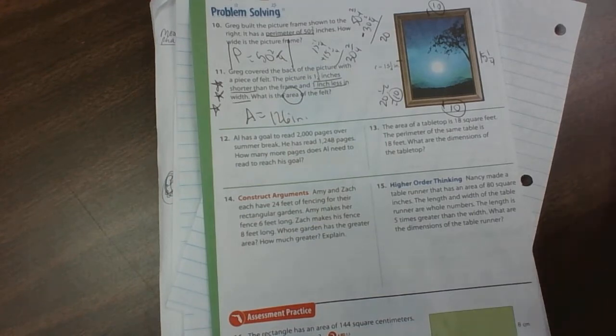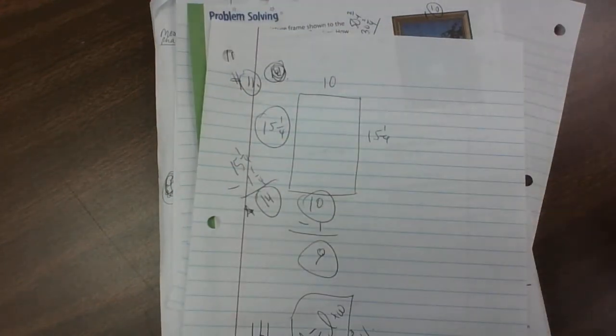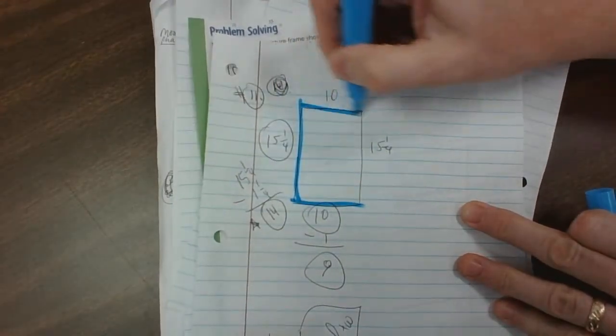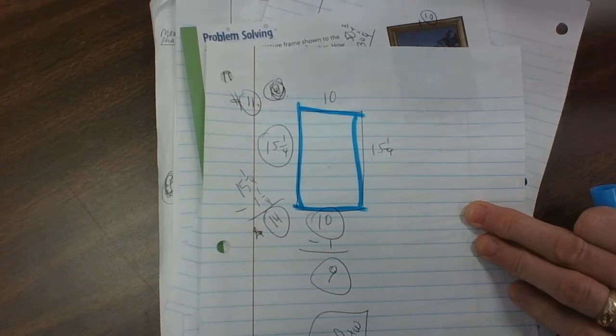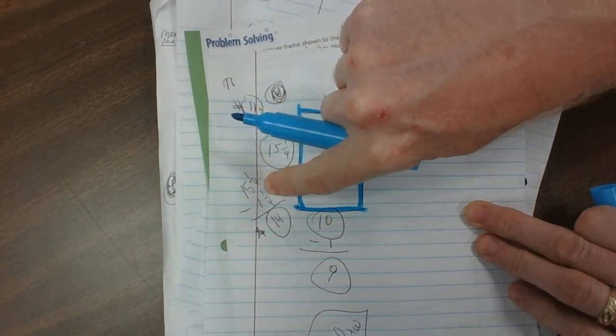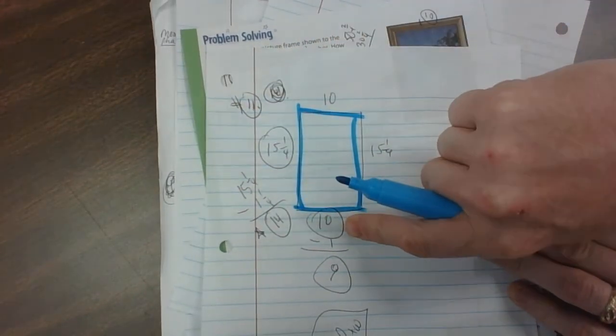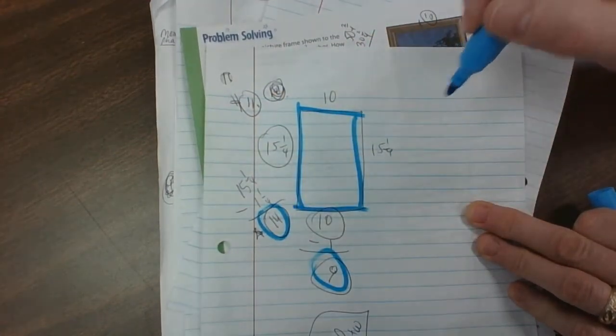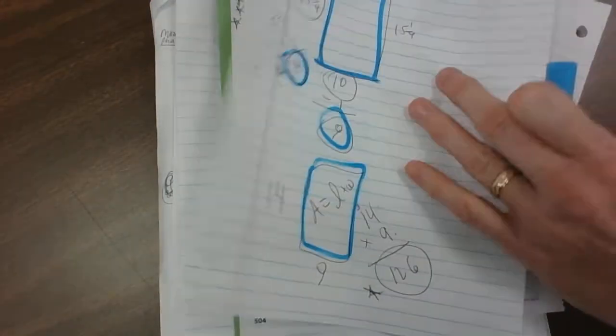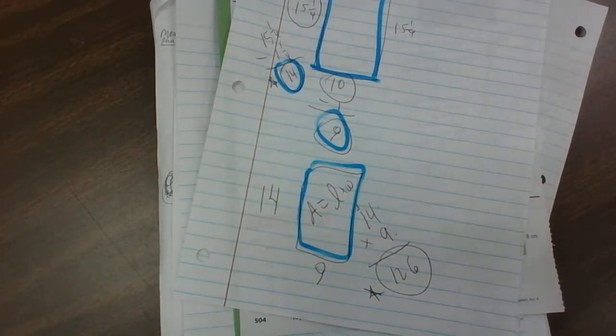Let's look at that again. All right, let's look at that again. Okay, you with me here? All right. So when we had that picture frame, it was 15 and 1/4, 15 and 1/4, 10 and 10. We took away 1 1/4 on this side, took 1 on this side. So now we're left with 14 and 9. And for our area, now we do 14 times 9, and that's how we got that 126.